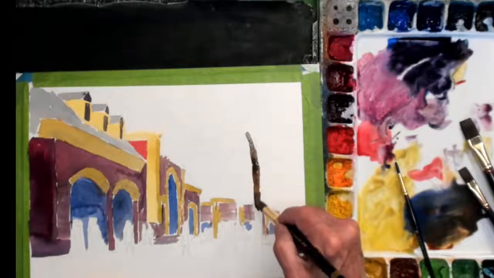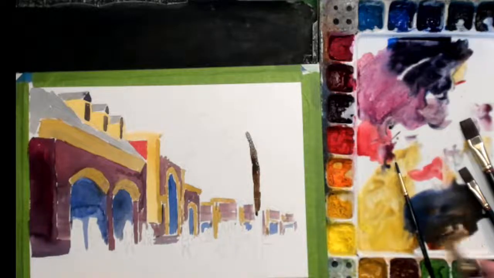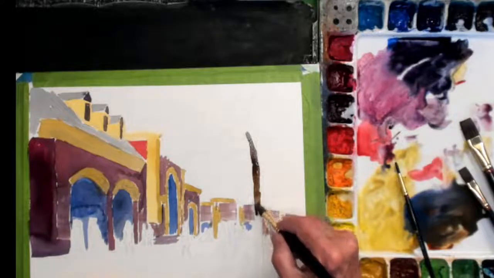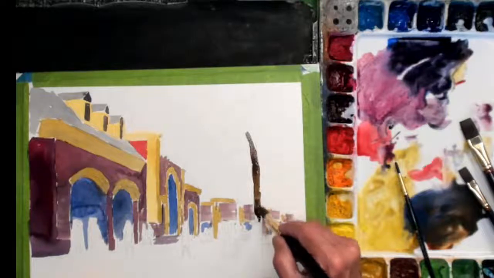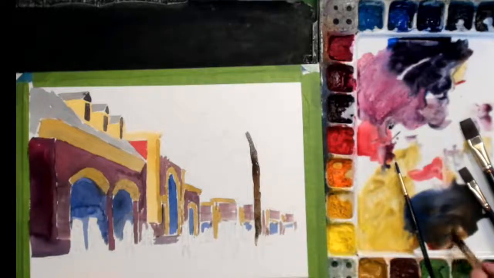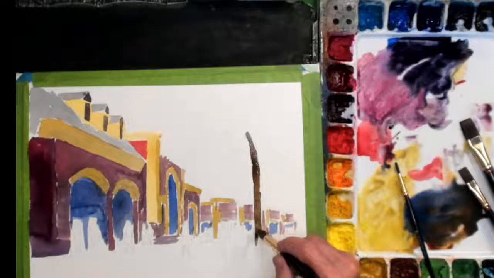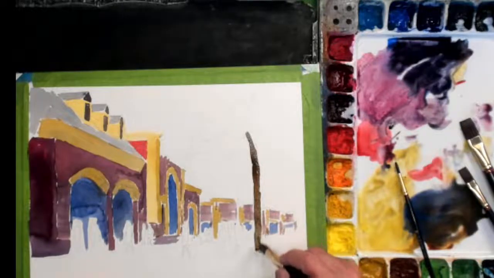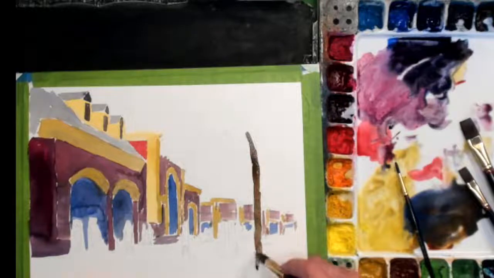This tree was right in front where I was sitting when I did the plein air painting. It was right there in front of me. But it made a nice little right side frame to frame the scene a little bit, to anchor the right side of the painting, and not to have it wide open.